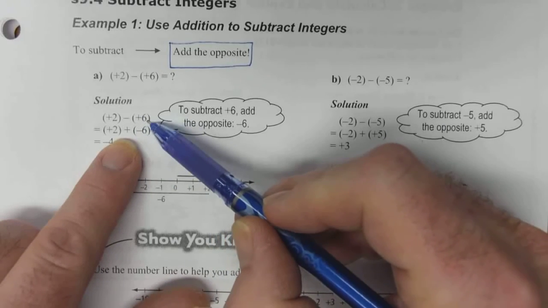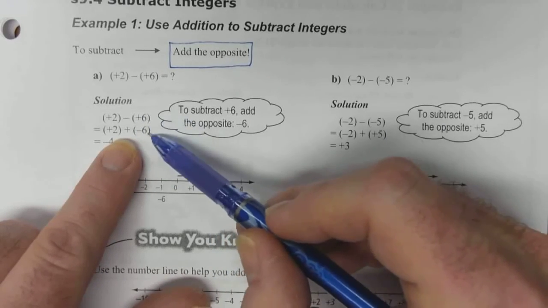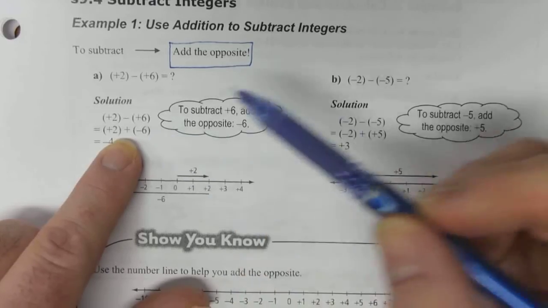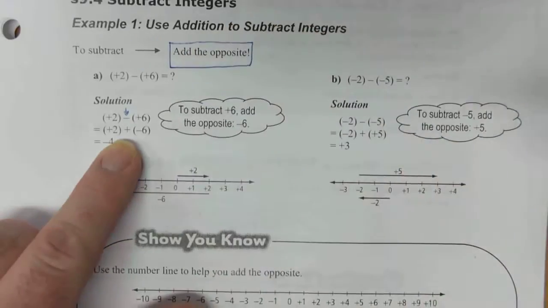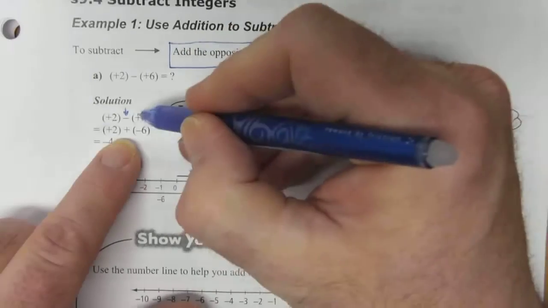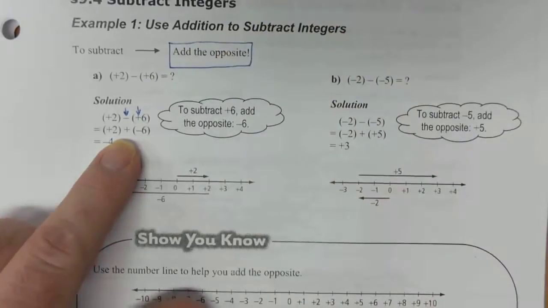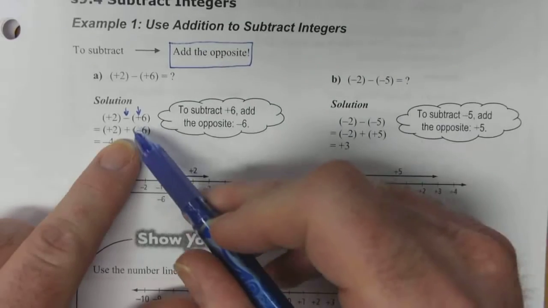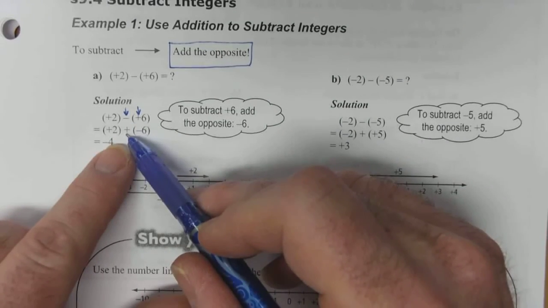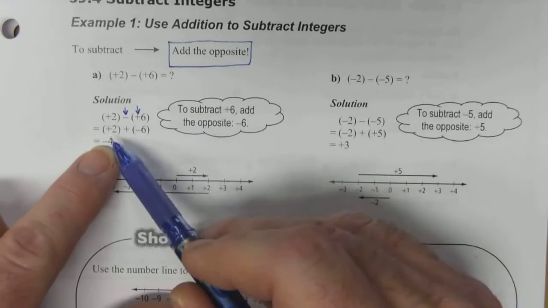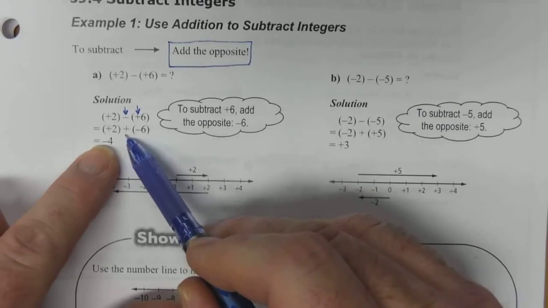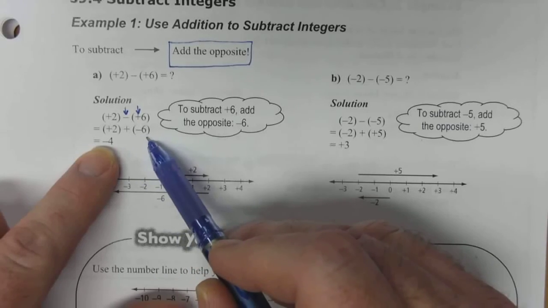The opposite of positive 6 is negative 6. So what we've done is we've changed those signs. Instead of subtracting, we're going to do addition, and instead of using a positive 6, we're going to use a negative 6. So now we've got positive 2 plus negative 6.